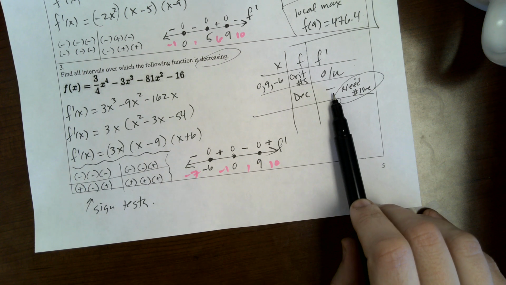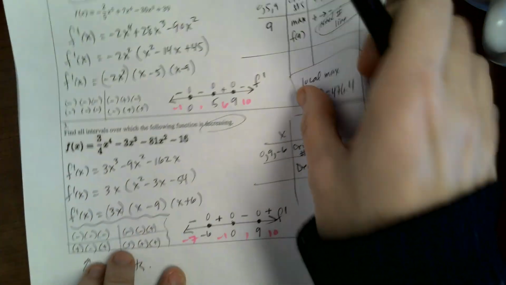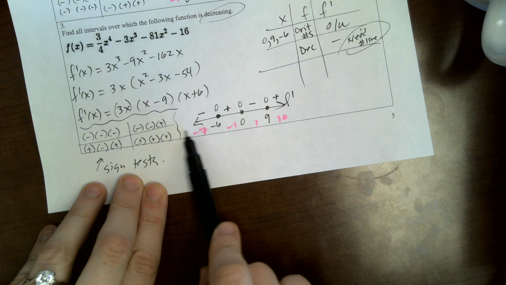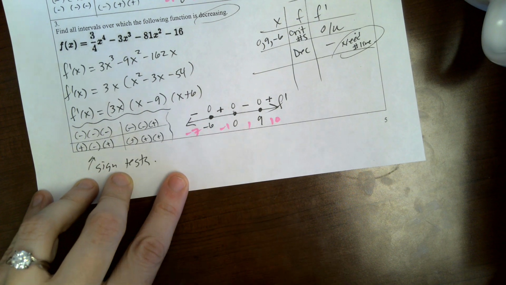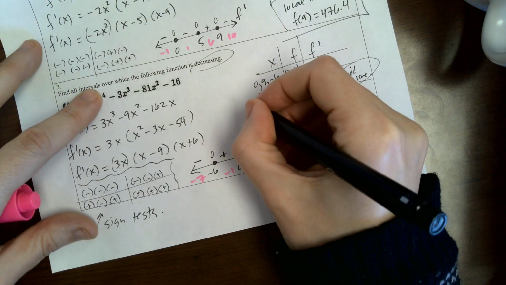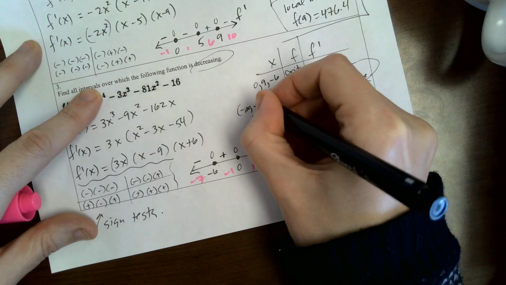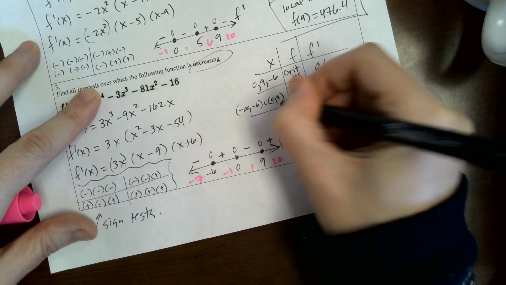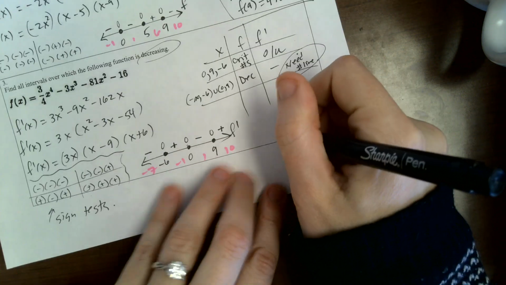And I see that my negative intervals are right here, from -infinity up to -6, and then right here between 0 and 9. All right, so I'll just write it in here. This is not an x value, it's an interval. 0 to 9, okay? And then I'll just write it nicely.